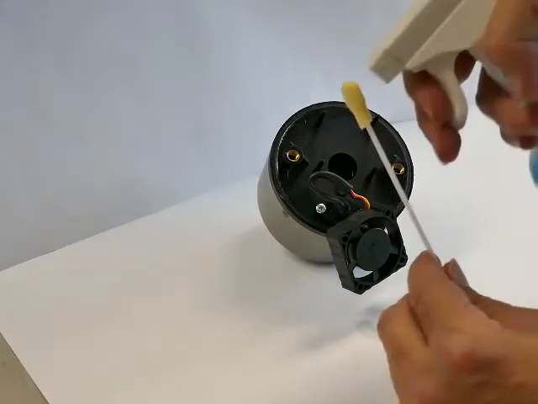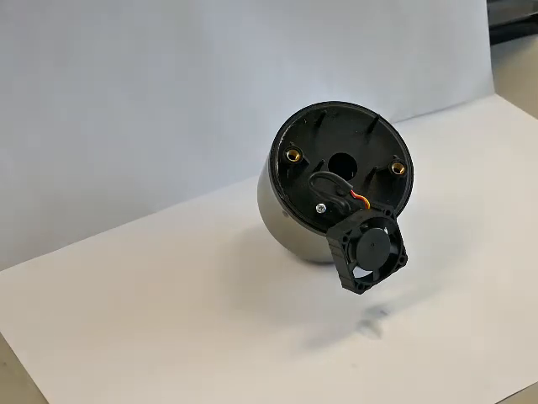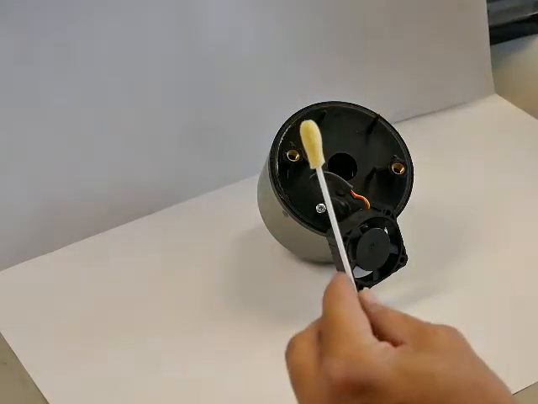Depending on the amount of oil in the sample chamber, it may be necessary to use a number of foam buds, to clean the detector.